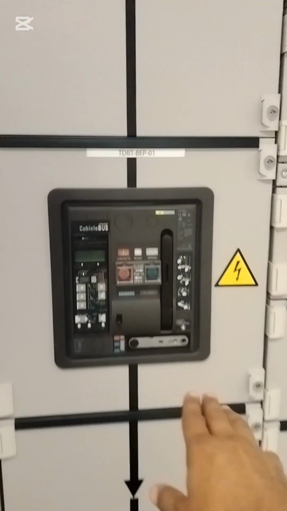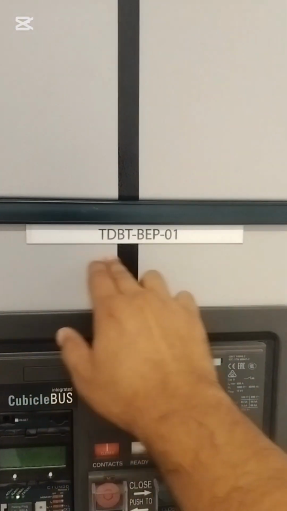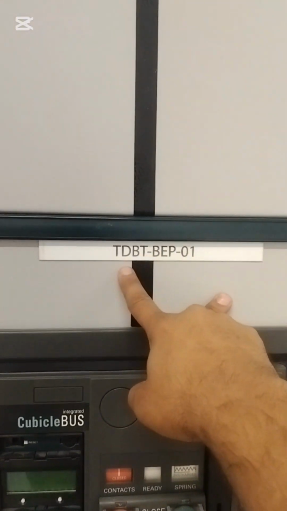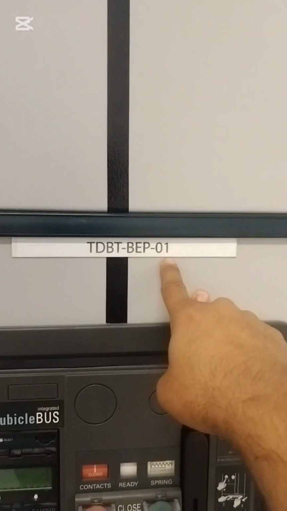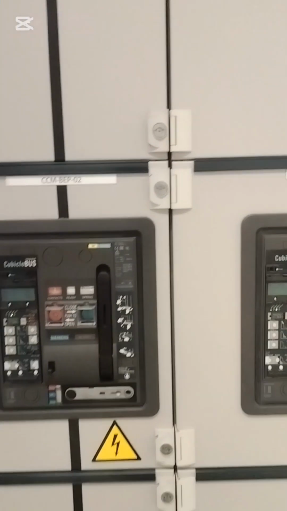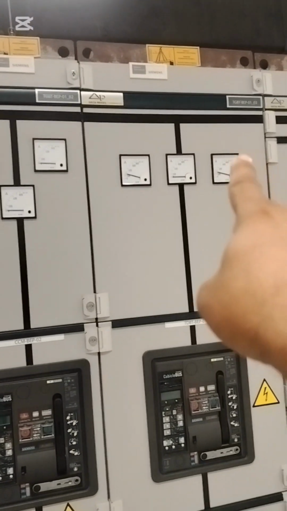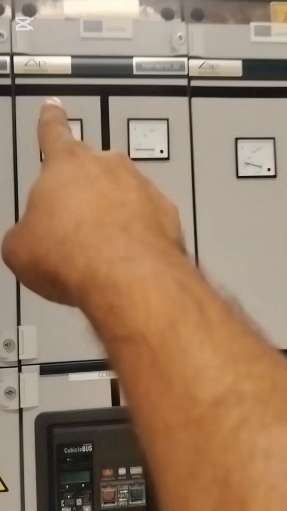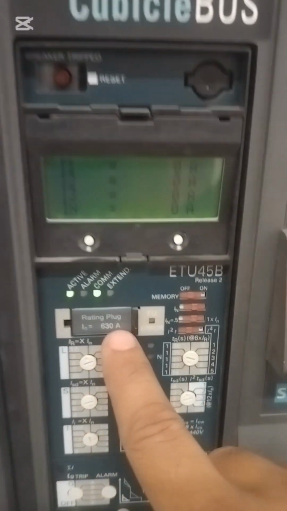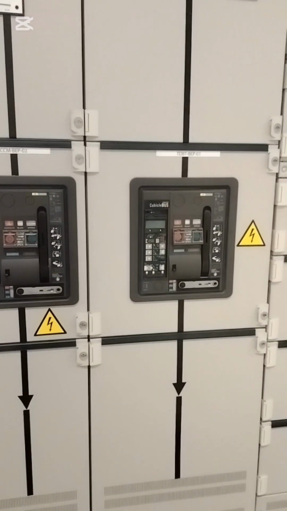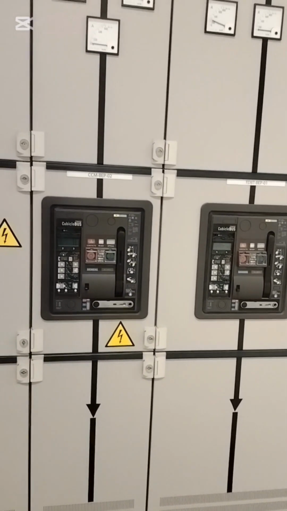So this is the DB box where it is going, TDBT BEP01. Same, I can see a long bus bar going this way and going there. Same, I will show you here, 630 amperes. Different breakers have different capacities, for different ampere settings.